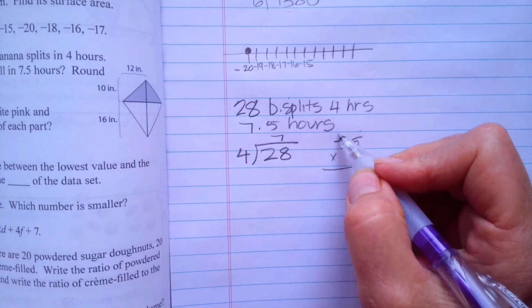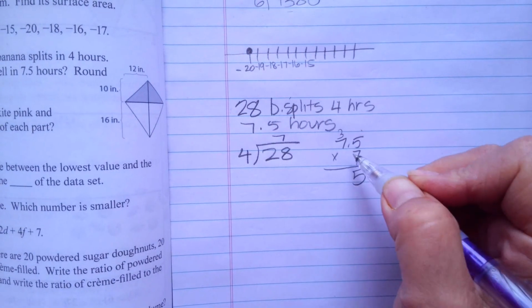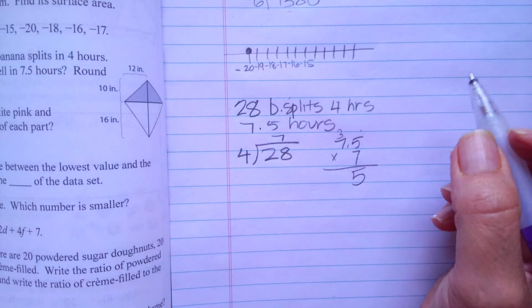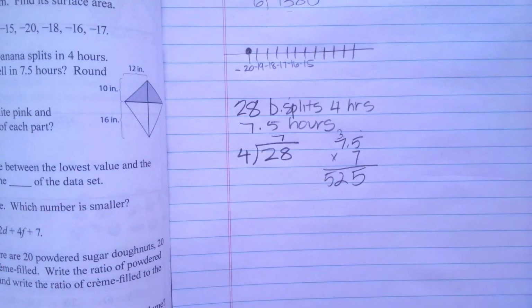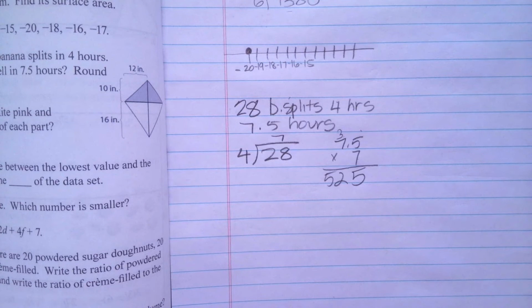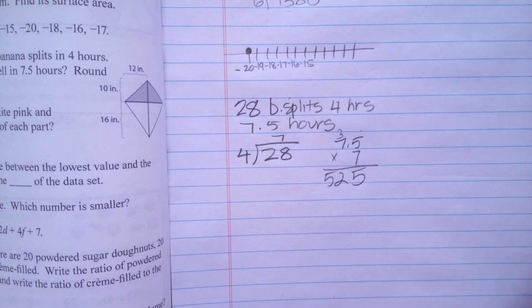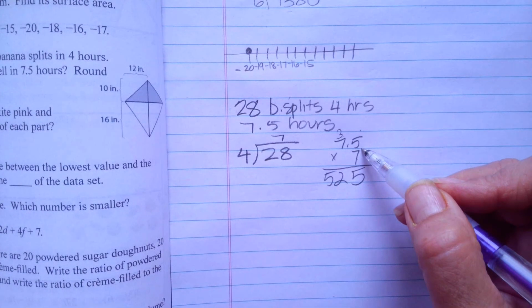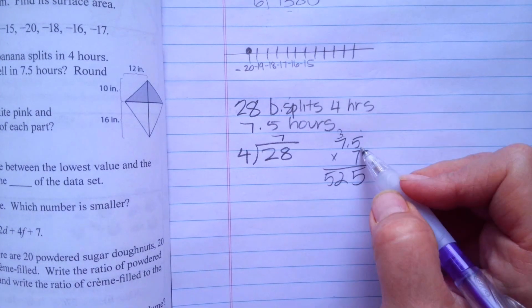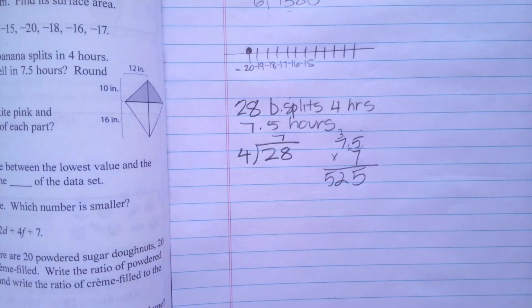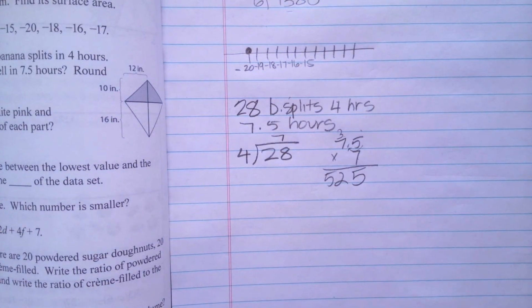So it would be 35, and then 7 times 7 is 49, plus 3 is 50, 51, 52. And then do you remember what to do with the decimal? Yeah, you just drop it down? If you're adding or subtracting, yes. But if you're multiplying, you find out how many spaces it goes in from the end of the number.